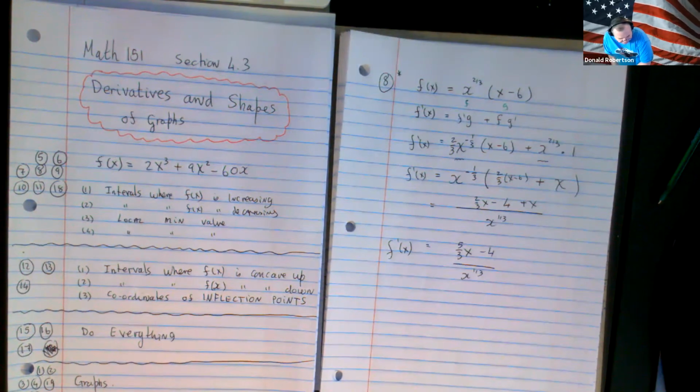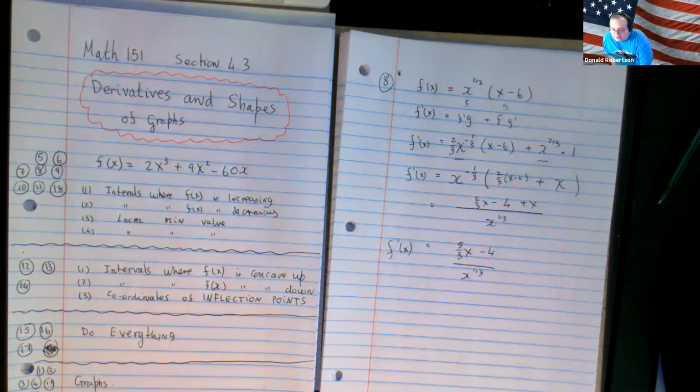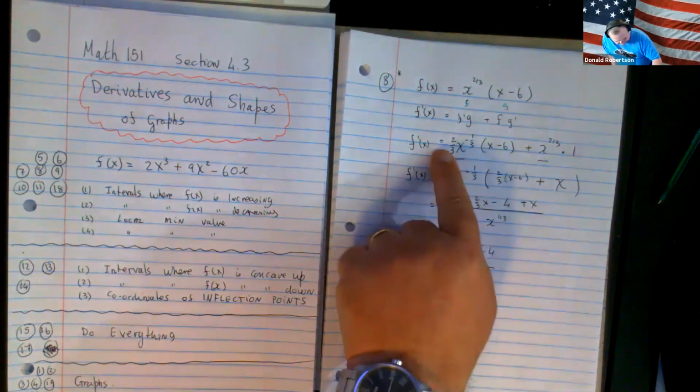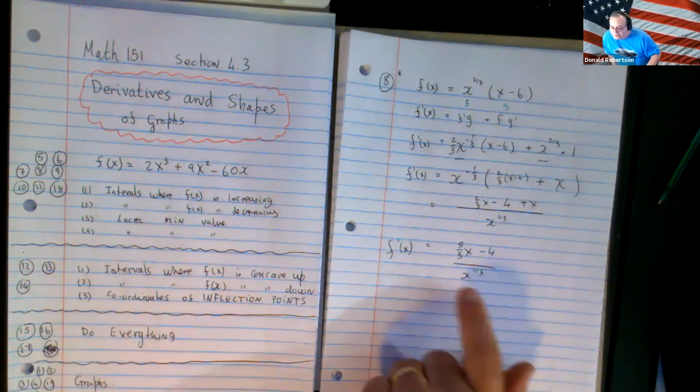Do you see how ugly that derivative is? But technically that is style points. That guy is much nicer looking than that. I can't do any more than that.